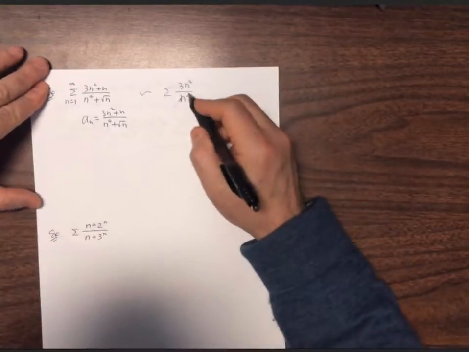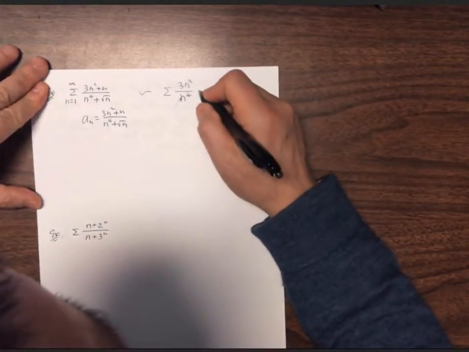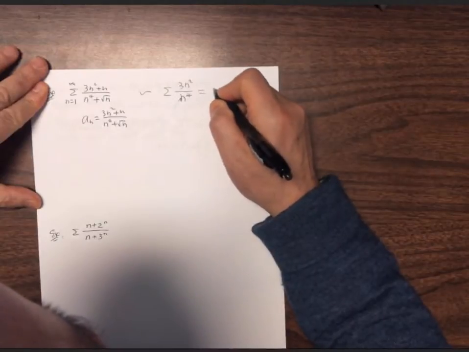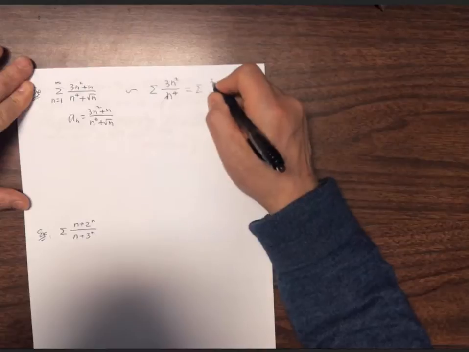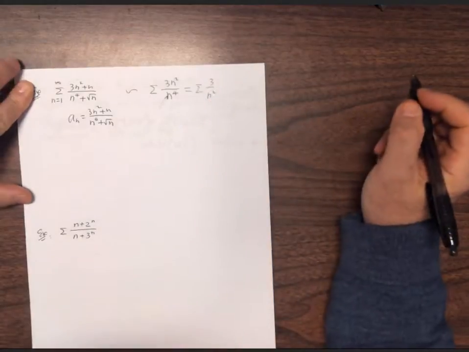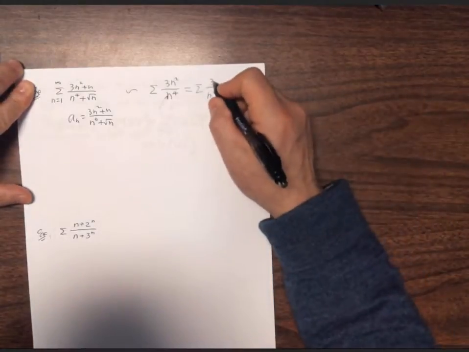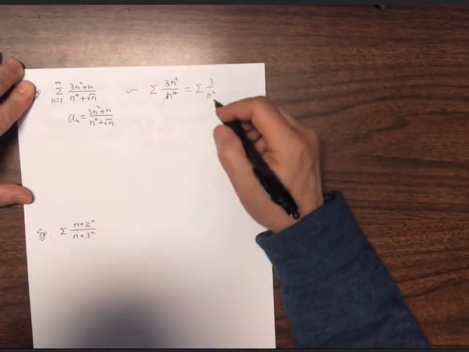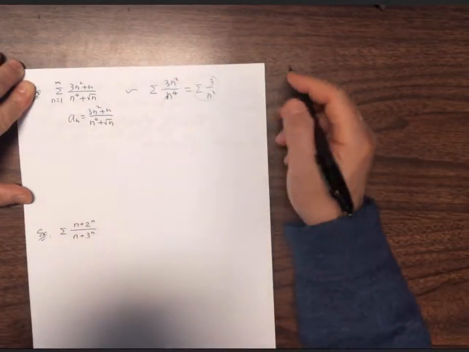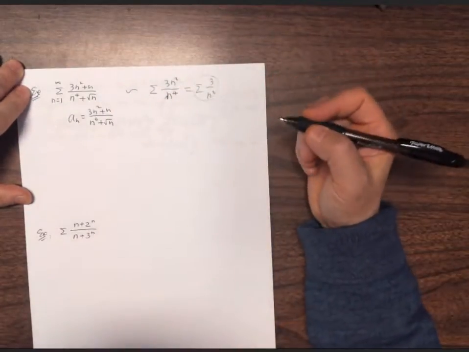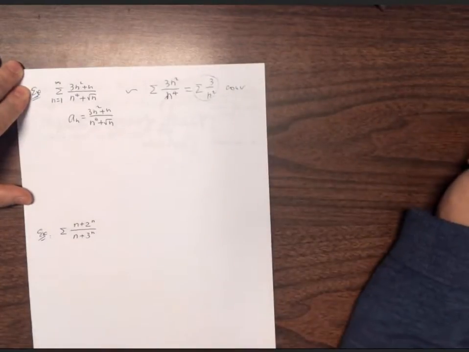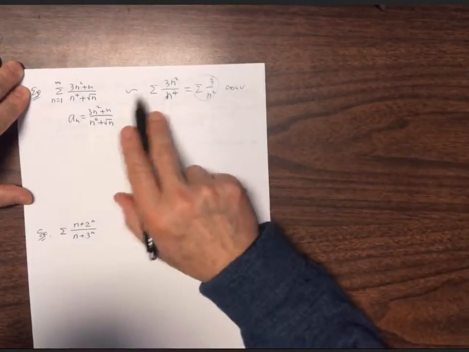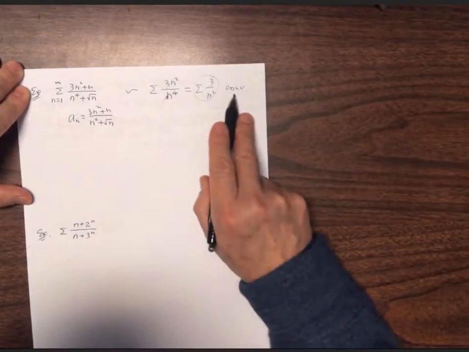Okay, so the simplified version now is sigma of 3n squared over n to the 4th, which cancels out to 3 over n squared. Well, 3 is a constant, we can always move it out. So effectively, this is like a p series. p equal to 2 converges. So the simplified version of that converges.